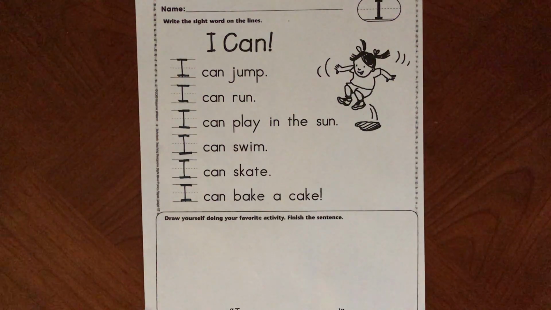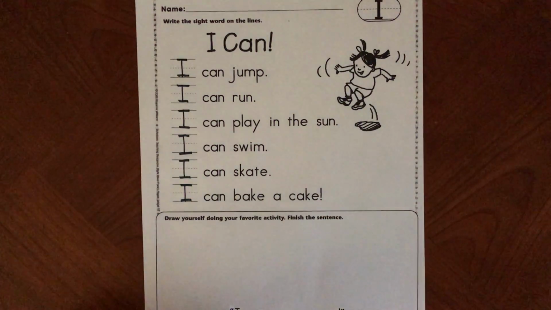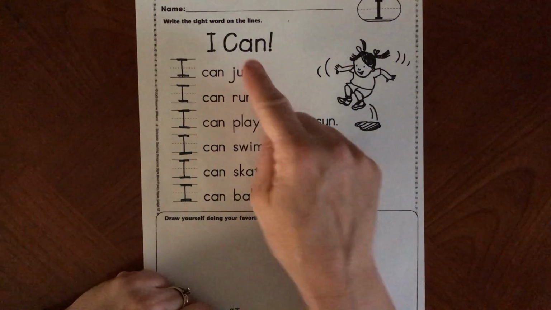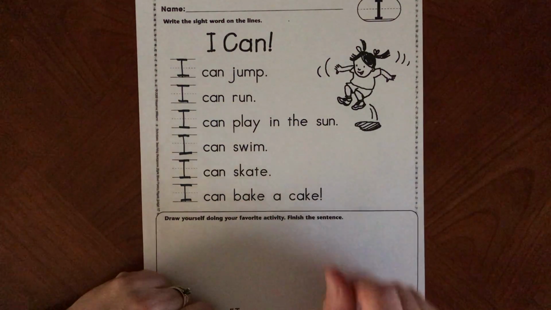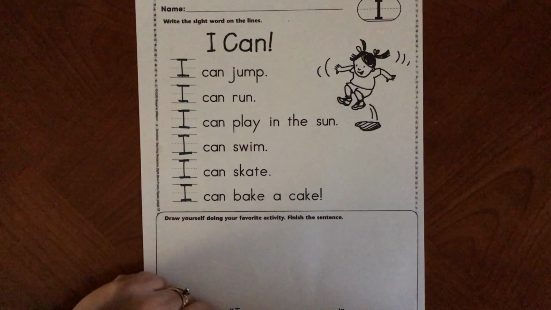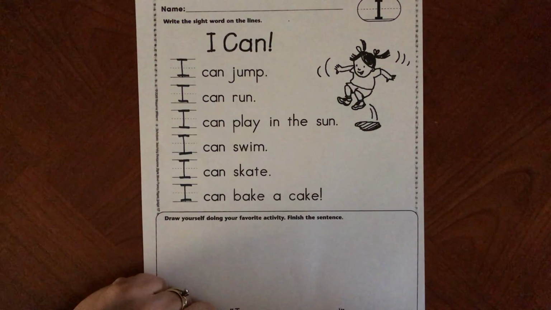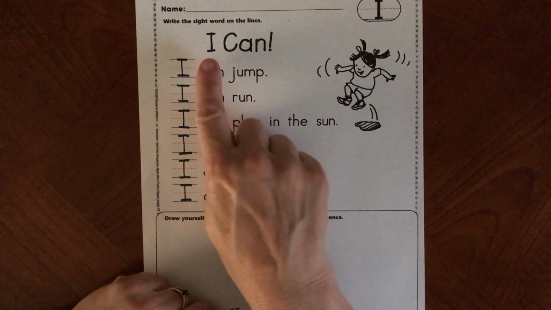Now I can go back and I can read what I've written. Ooh, I know this word. I don't know if I know these other words, but I bet I could sound them out. And there are going to be some words that I can figure out too.